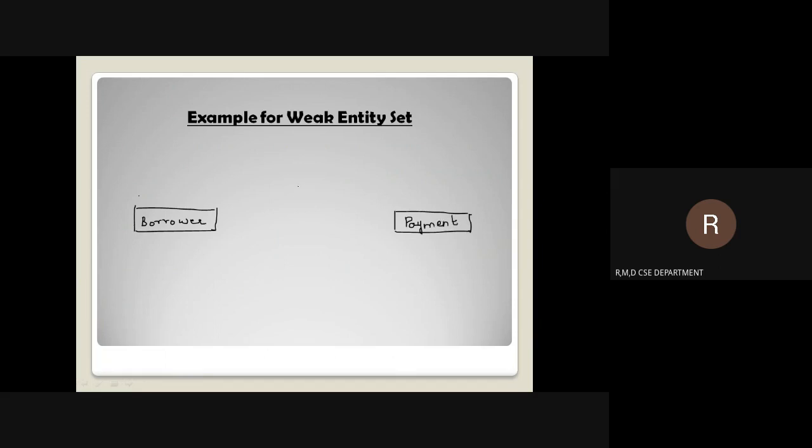The borrower entity can be described by attributes such as his loan number. Every borrower, that is, every person who took a loan with the bank, we call a borrower. So each loan will have a unique loan number. So loan number will be the primary key of the borrower table. Along with that loan number, a borrower could also be described with other attributes like the branch in which he took the loan and the loan amount.